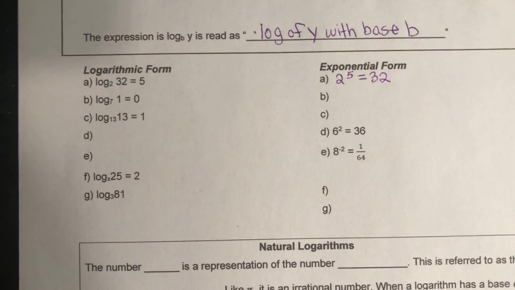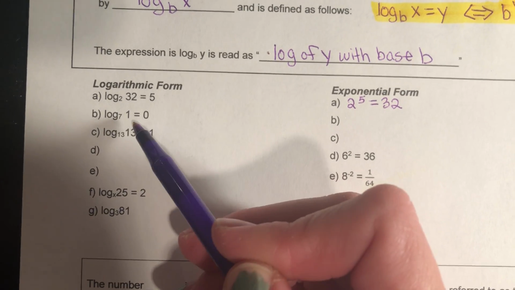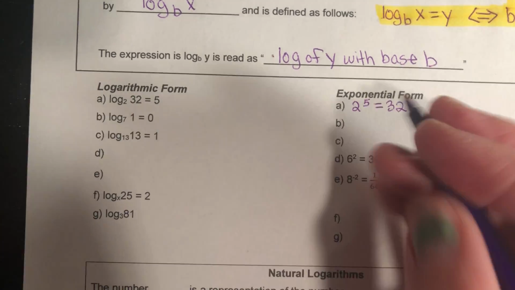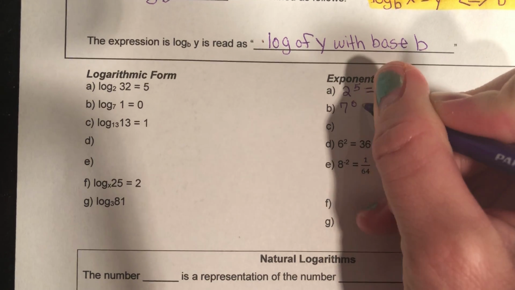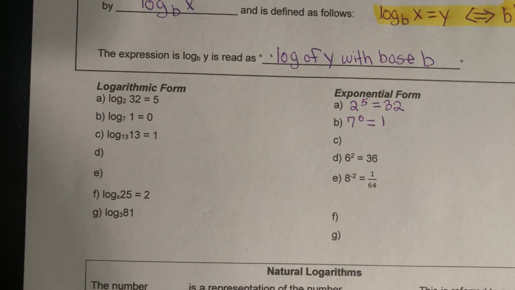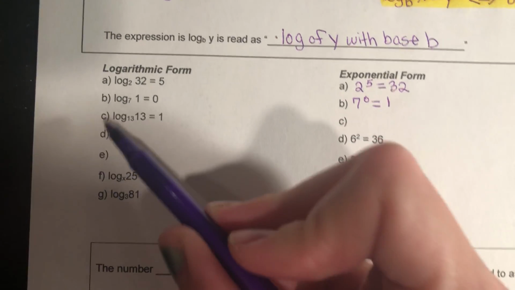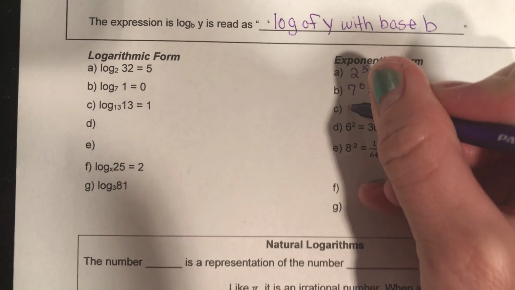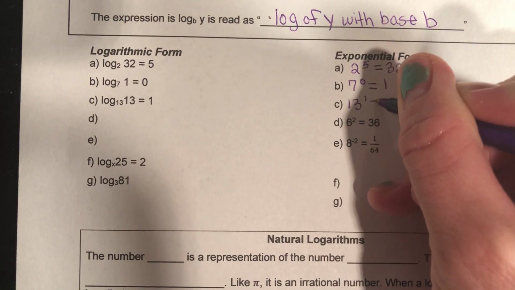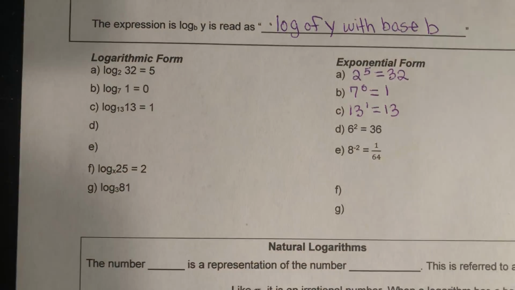That's exponential form. So log base 7 of 1 equals 0. 7 to the 0 power equals 1, because we know anything to the 0 power equals 1. And finally, log base 13 of 13 equals 1. 13 to the 1st power equals 13.